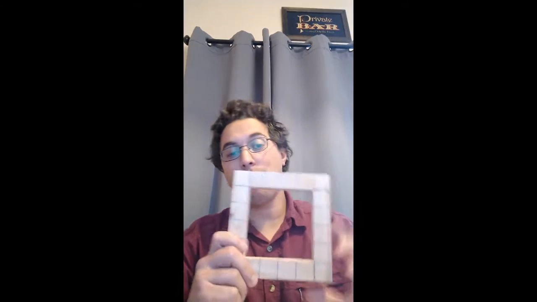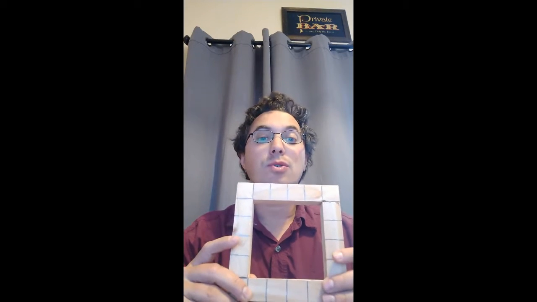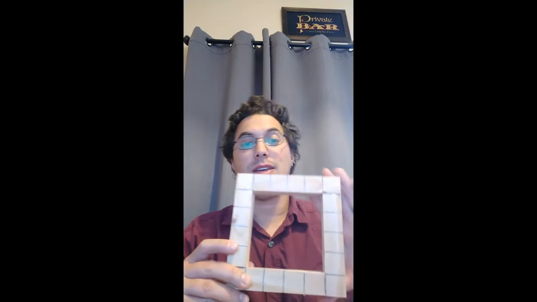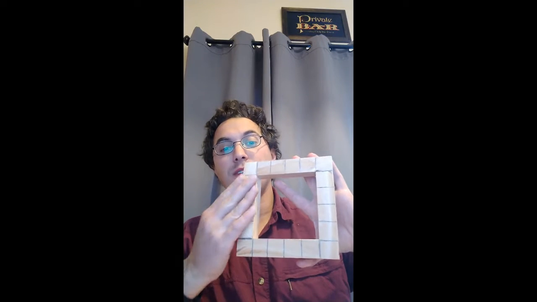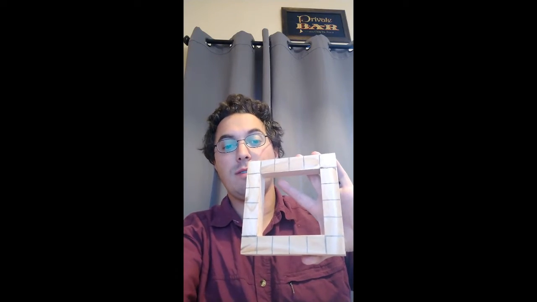Hey guys. So last time we went over perimeter, which, if you remember, hopefully you do, is the distance around something, all the way around. This time we're going to do area, and if perimeter is around, area is everything in between. So that's what we're going to go over today.